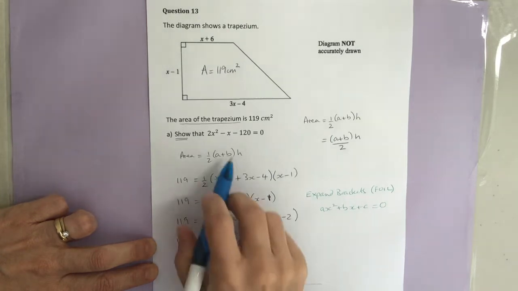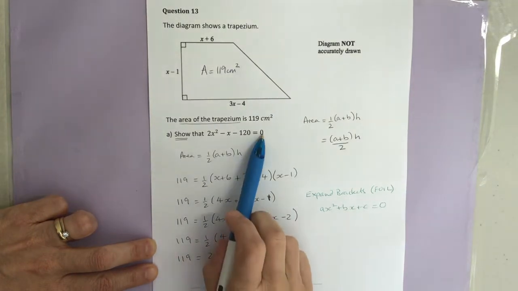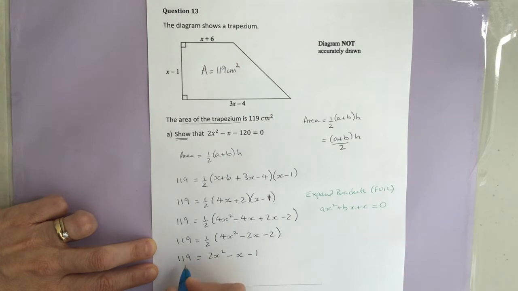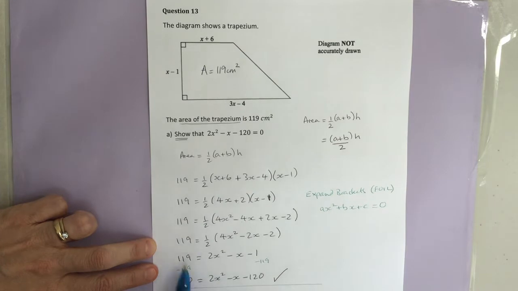And now if we look, I'm almost at where I want to be. The only last step I need to make is to get 0 on one side of this quadratic. So let's subtract the 119 from both sides. And that's going to leave me with 0 on this side and then 2x squared minus x minus 1 minus another 119 is minus 120. And we've got the equation that they want. So I've done that first part of this question.